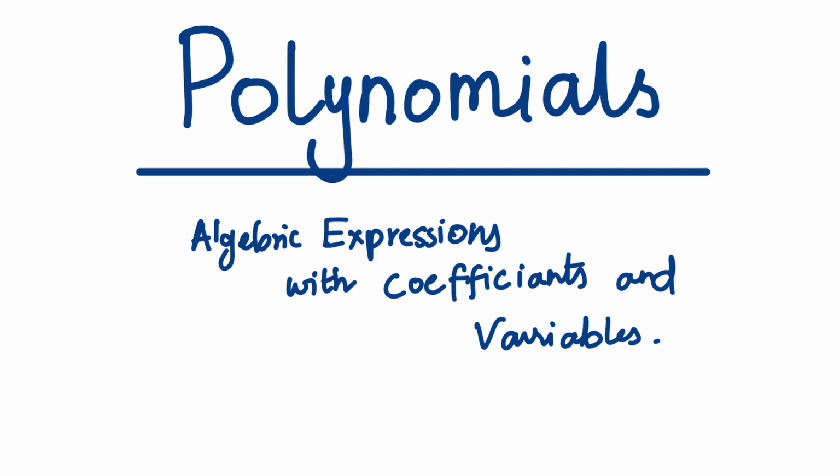That is the simple definition, but this creates a lot more questions than it answers, right? We are wondering what polynomials are, but it created two new questions: what are coefficients and what are variables? So let us tackle this with an example.